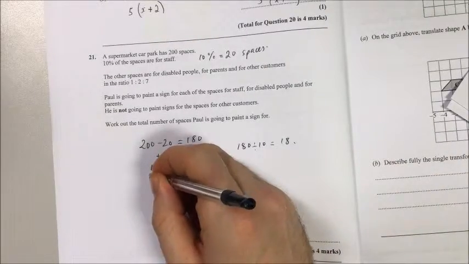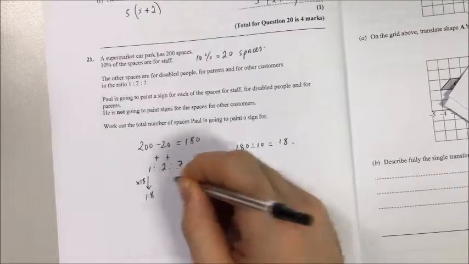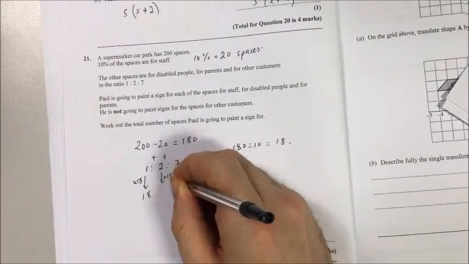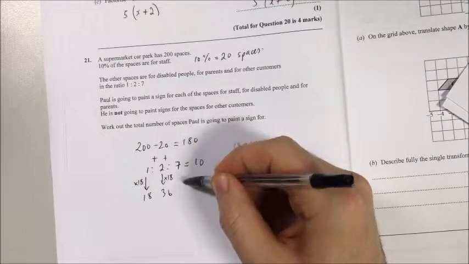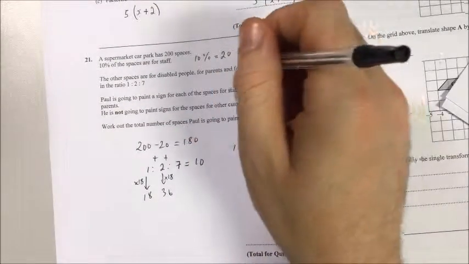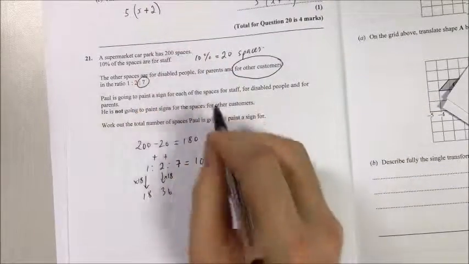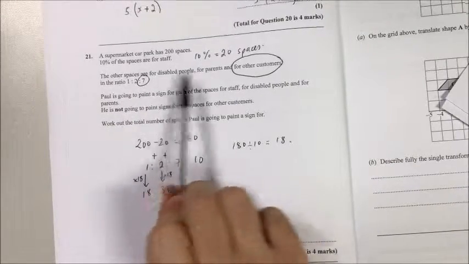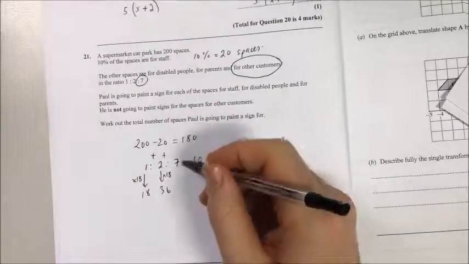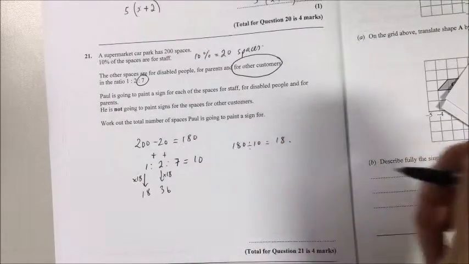And so what I do now is I've got one part there, so I'm going to multiply that by 18, so that's 18. Multiply the 2 by 18, so that's 36. And I could multiply this one by 18, but they're not going to do signs for other customers, and that is third in the question, and that's the third number on the ratio, so that is actually the number for other customers. So I don't have to do 7 times 18, but I could.